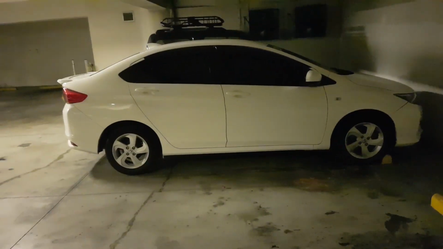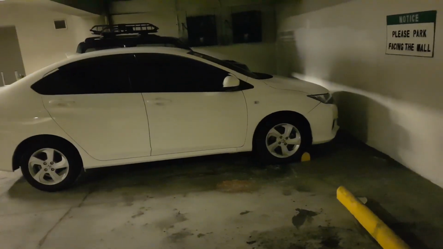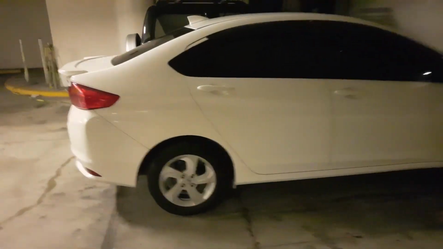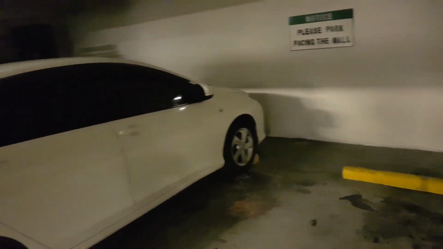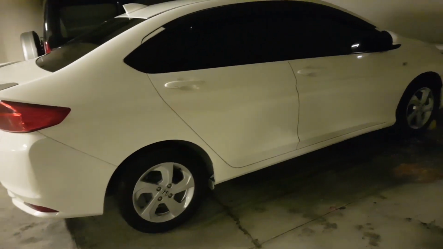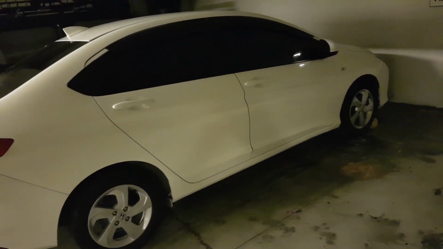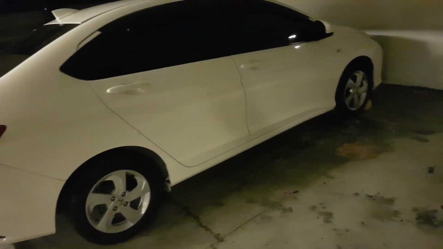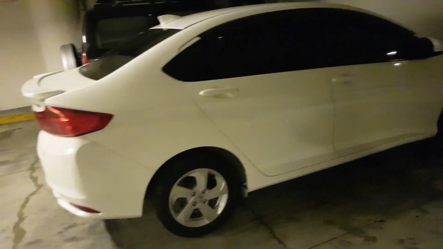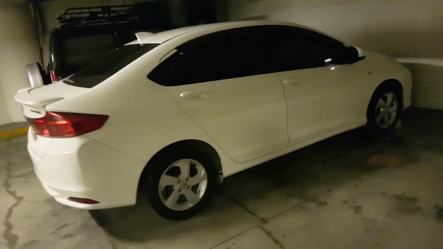So our subject matter is a sedan. It's a Honda Civic, and it looks like they're all facing the wall, so therefore we're gonna do a 3/4 view of the backside, with the backside and one of the sides of the car. Let's do the best we can with this sort of setup.